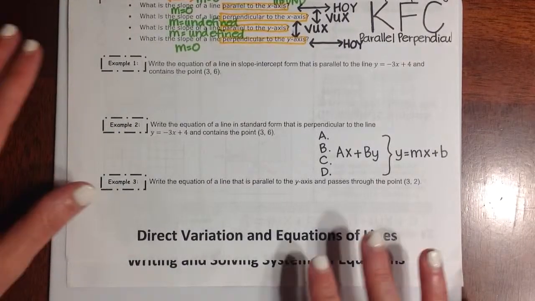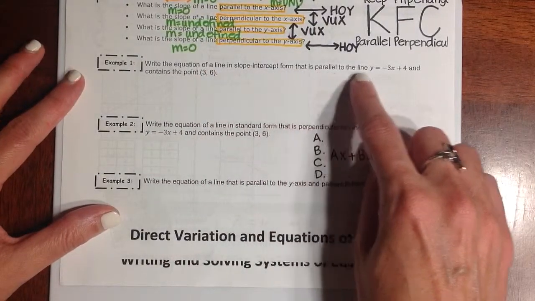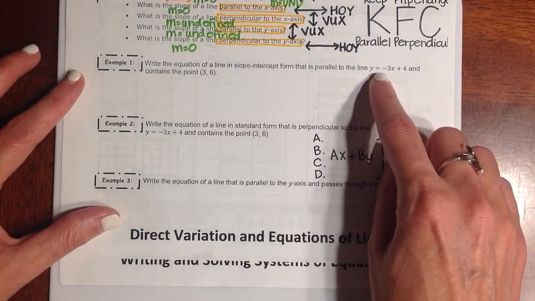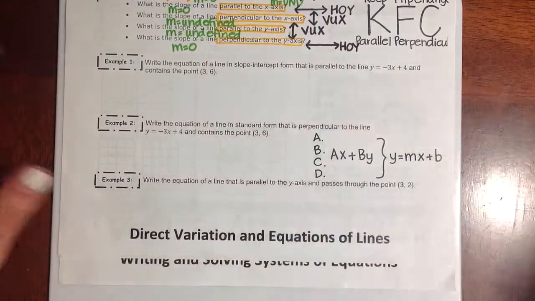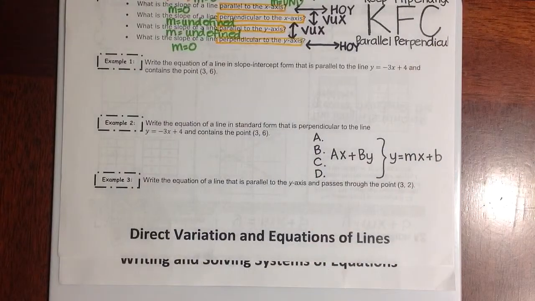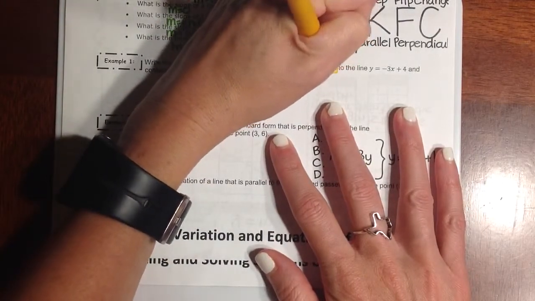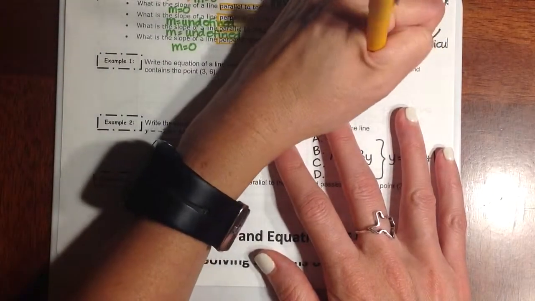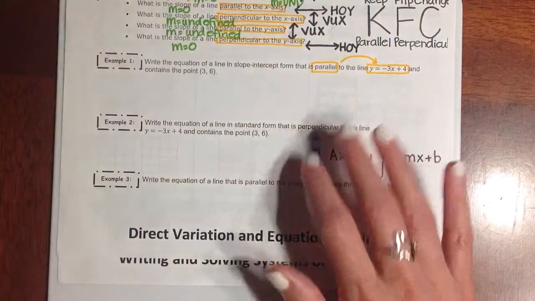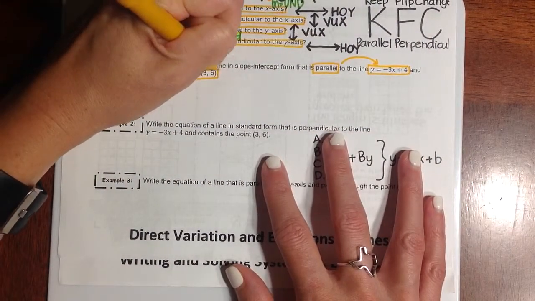Okay, so we are going to look at example number 1. We've got: write the equation of a line in slope-intercept form that is parallel to the line y is equal to the opposite of 3 times x plus 4 and contains the point (3, 6). So what you want to pay attention to is they told you that you have to be parallel to this line. They gave us an equation, and it also contains the point (3, 6).